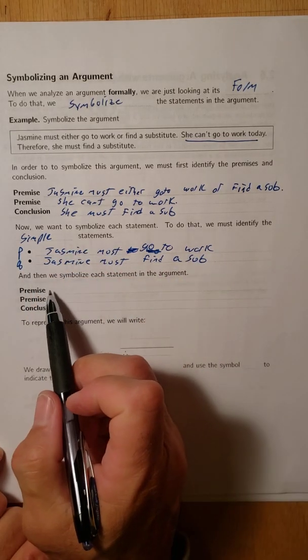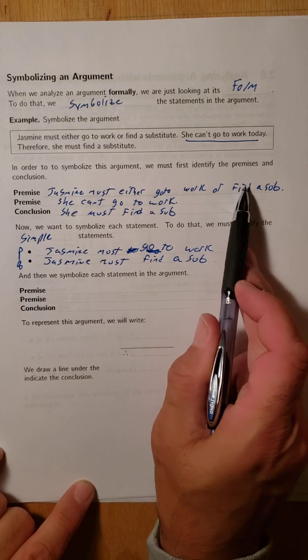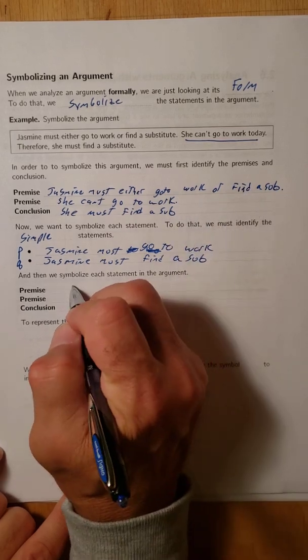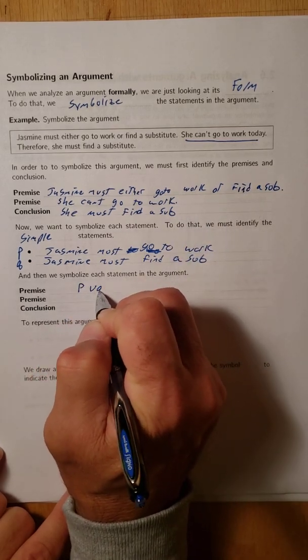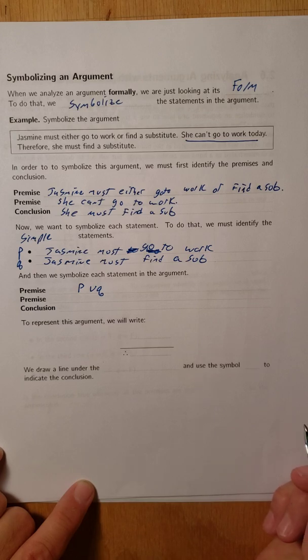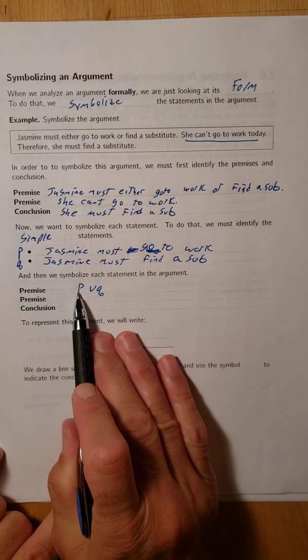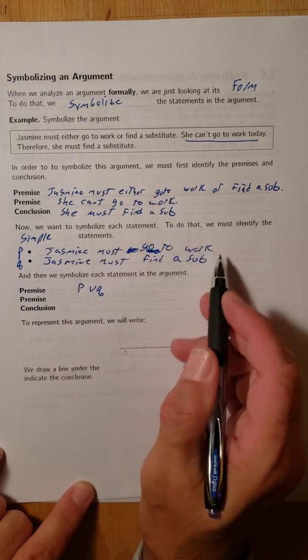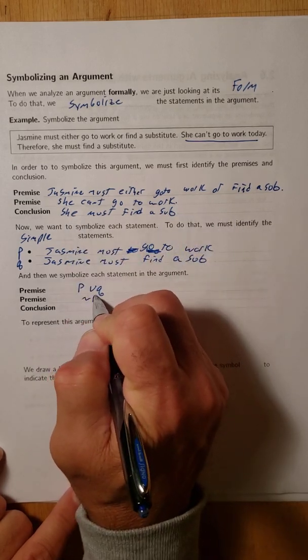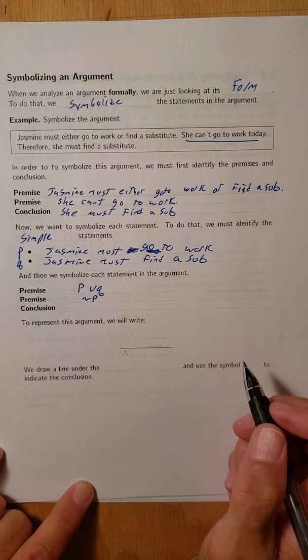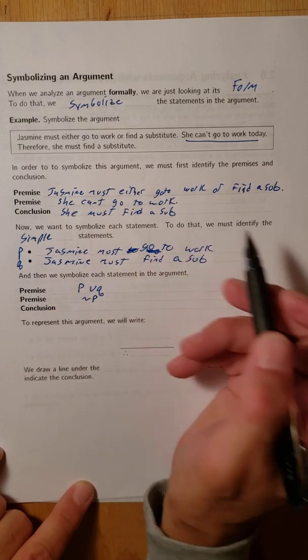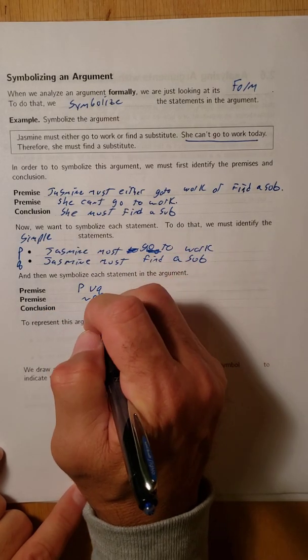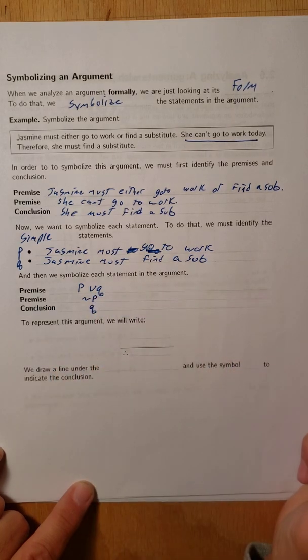So my first premise is what? She must either go to work or find a sub. So it's either P or Q. She can't go to work, so that is the negation of P. And our conclusion is she must find a sub, so our conclusion is Q.